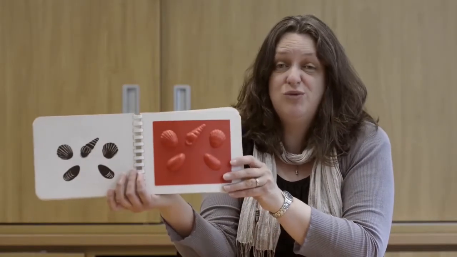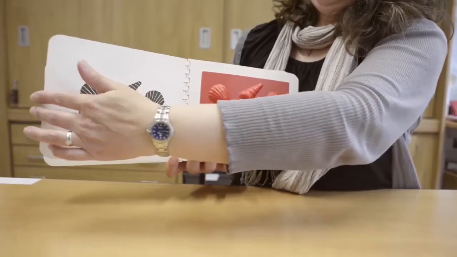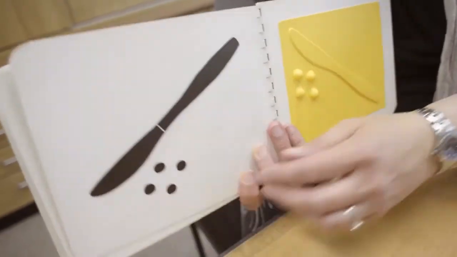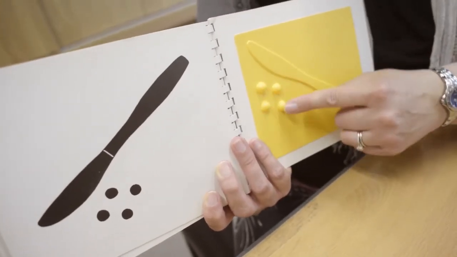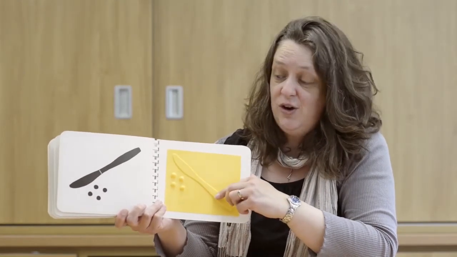which basically has 3D imprints of real objects. So there is a print version, there is a braille version of the poem, and then there's a tactile imprint to explore. On this page, for example, we have a silly poem about peas. When we turn over to the tactile illustration, you can see that we have a knife and we have the 4 peas next to it. It gives the child a good indication of what a knife is like without using the actual object.